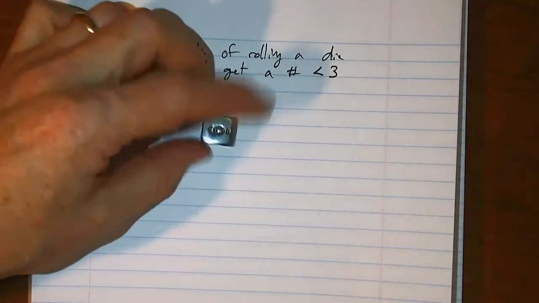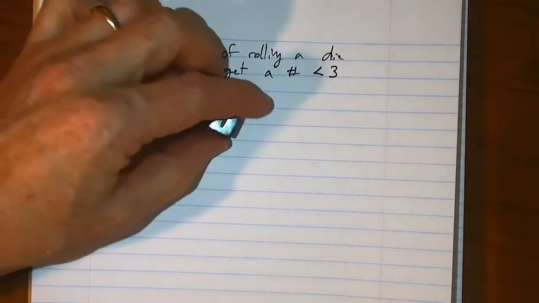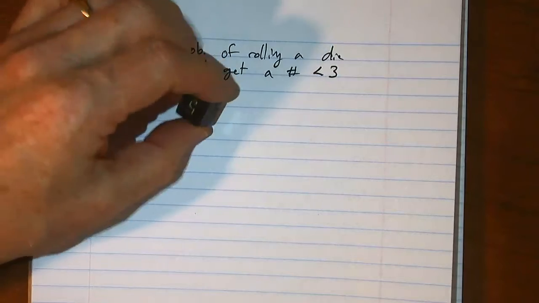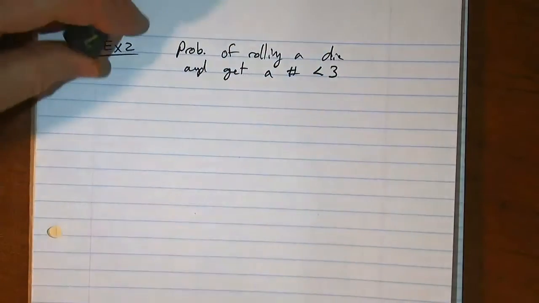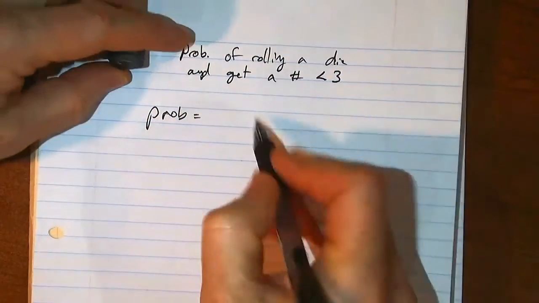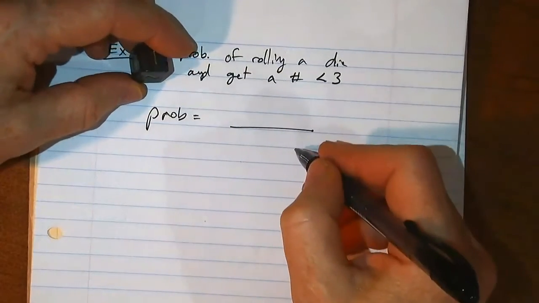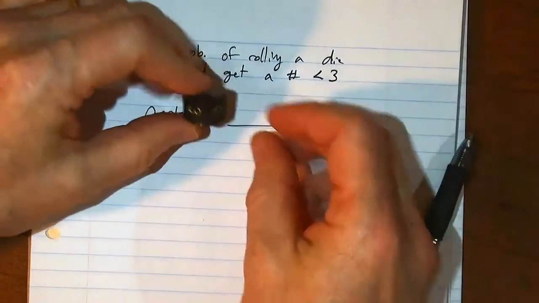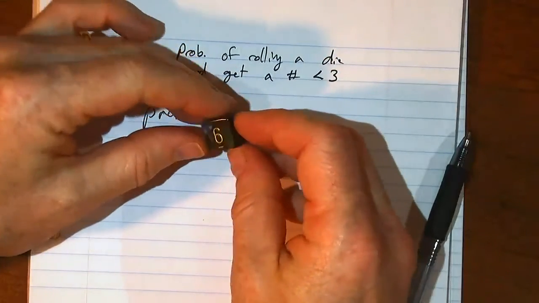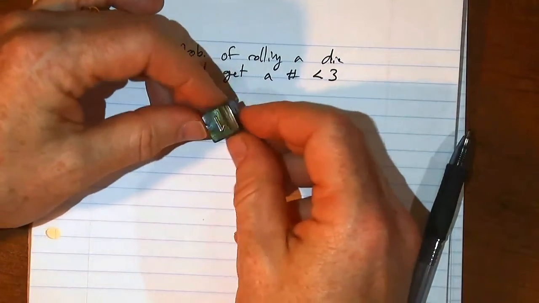This particular die actually has numbers on it instead of little dots, so I don't have to worry about counting pips. I've got the actual numbers here. So my probability is going to be the total desirable outcomes divided by the total possible outcomes. I often start with the possible outcomes, especially if it's something I'm familiar with, because I don't really have to think about that.